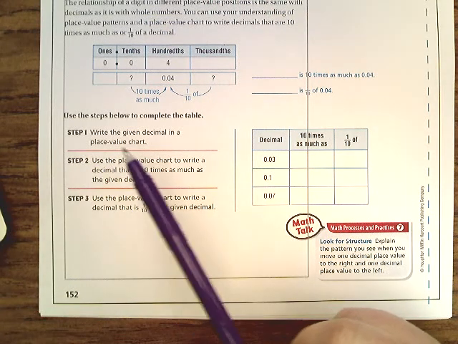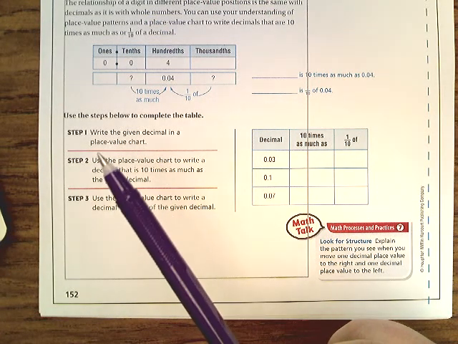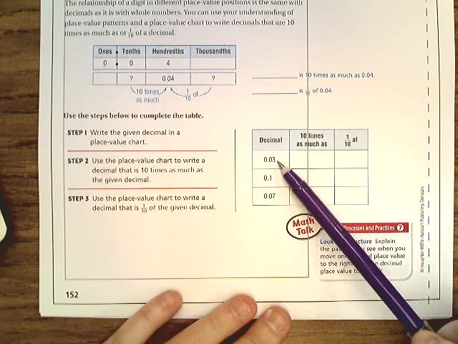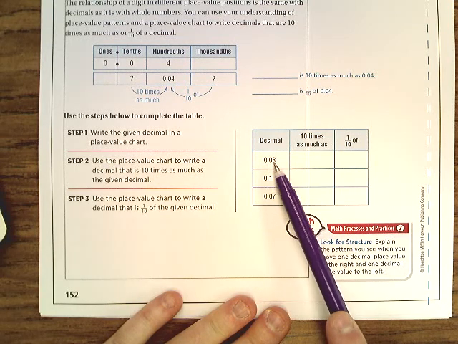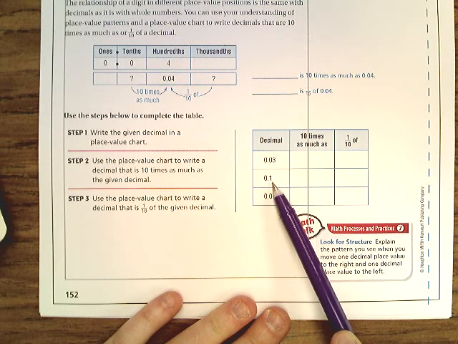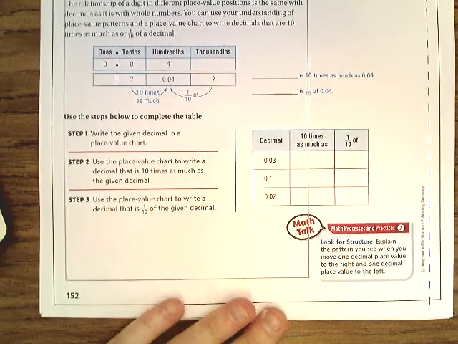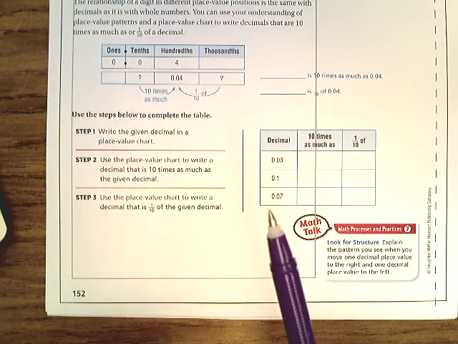So it says, use the steps below to complete the table. Step 1, write the given decimal in a place value chart. They've actually given us some decimals here. So they've given us 0.03, 0.1, 0.07. And we're going to talk about what that decimal actually turns into. We use a word for it, okay?